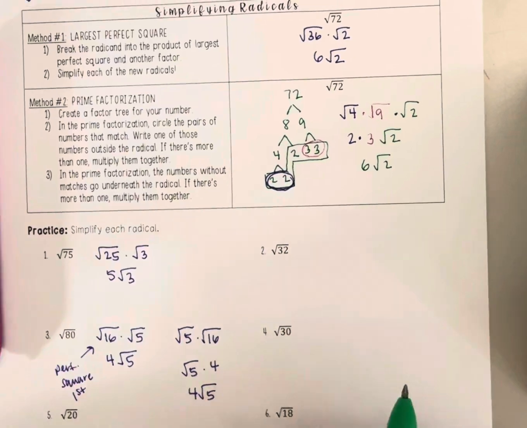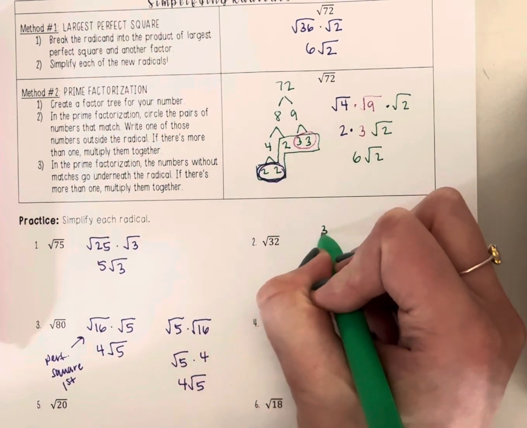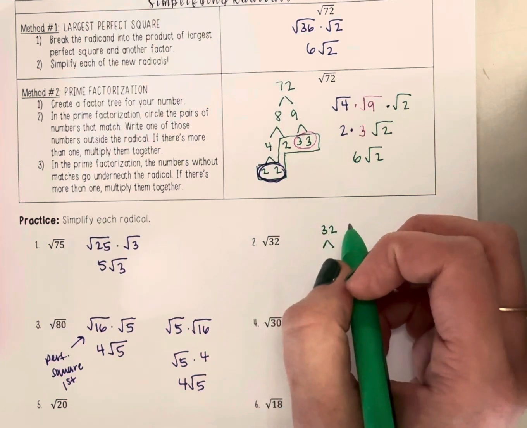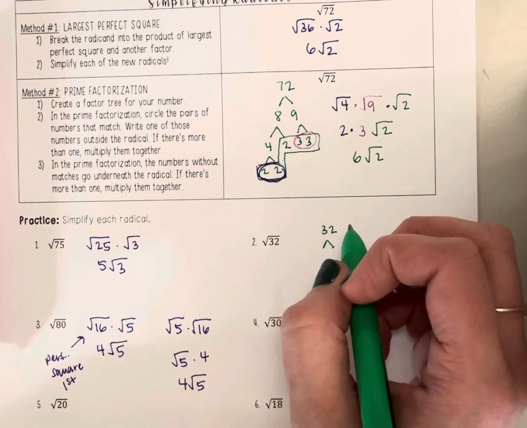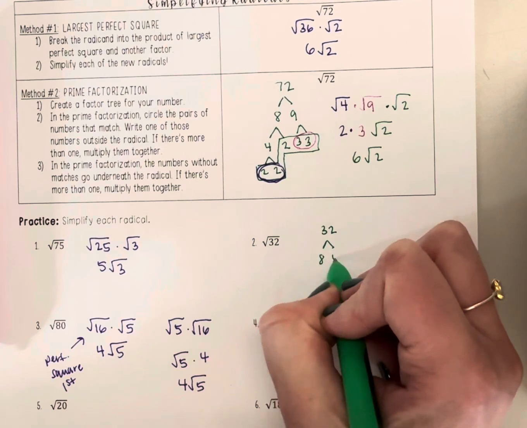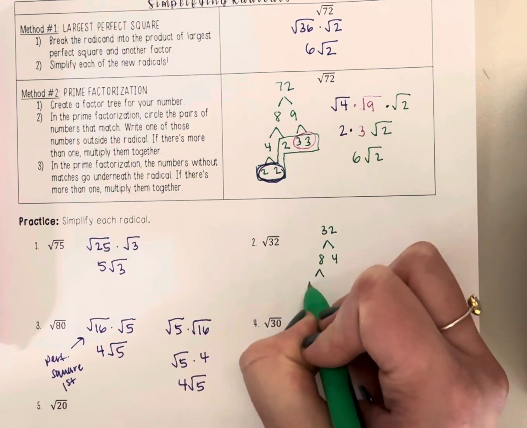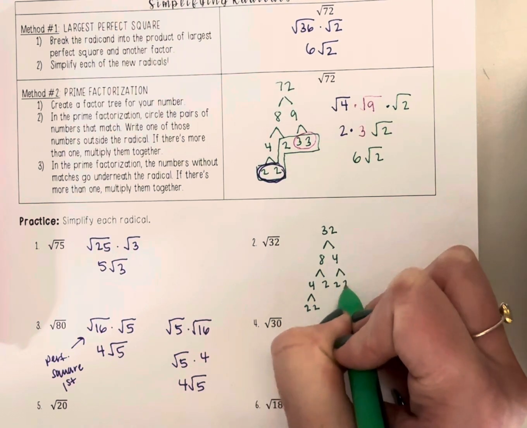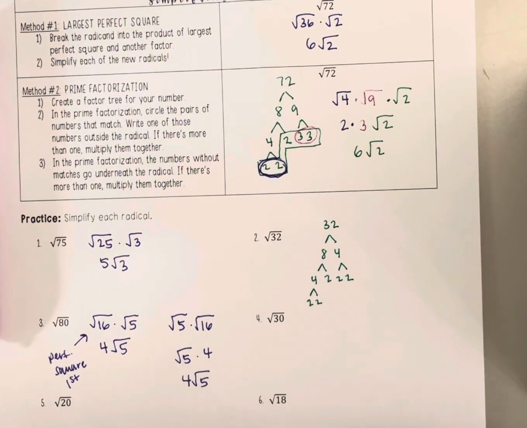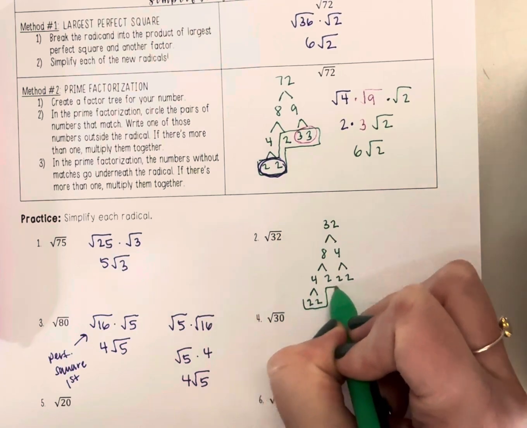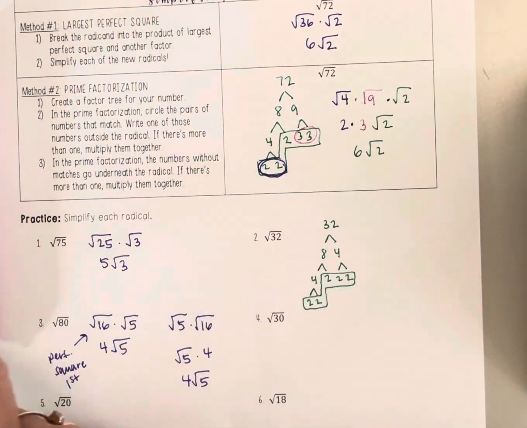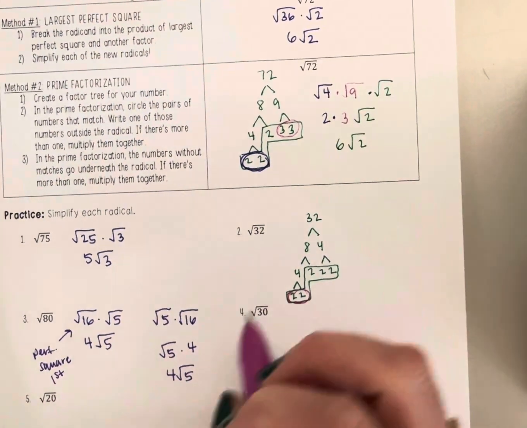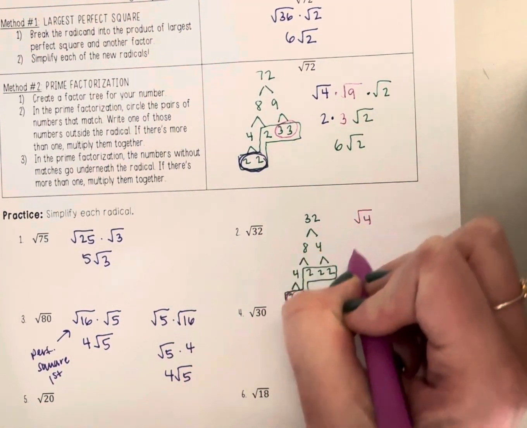So say we try that with 32. So you pick any two numbers that multiply to give you 32. Maybe you do like 8 and 4. Not the biggest perfect square, but whatever. So then you're going to do 8 is 4 times 2, and then 4 is 2 times 2. This 4 is also 2 times 2, and now you're going to look for pairs. So these are prime. So you got a pair of 2s right here. 2 times 2 is 4, so square root of 4, which is 2.